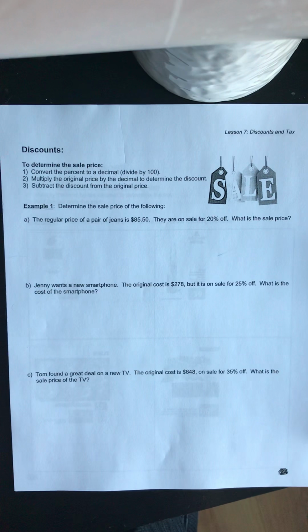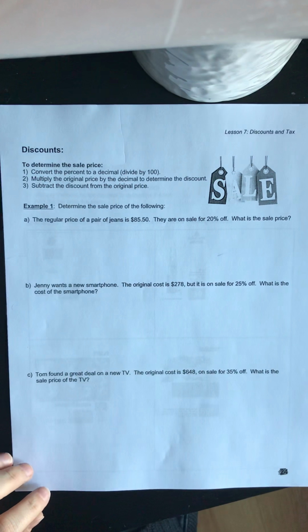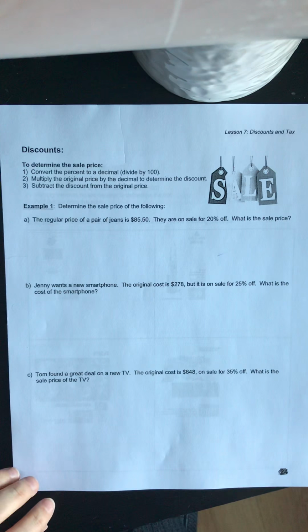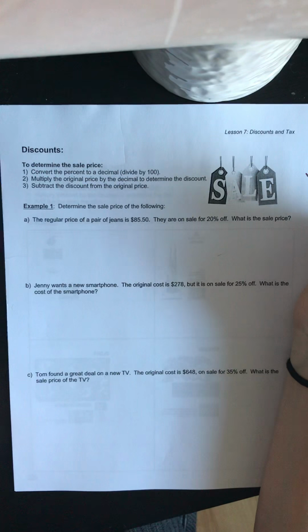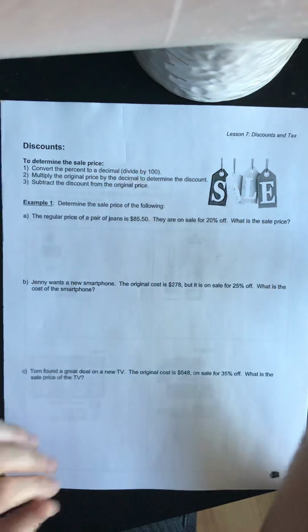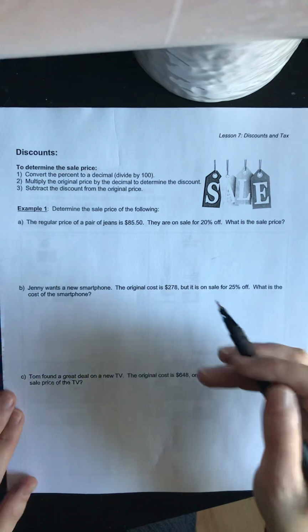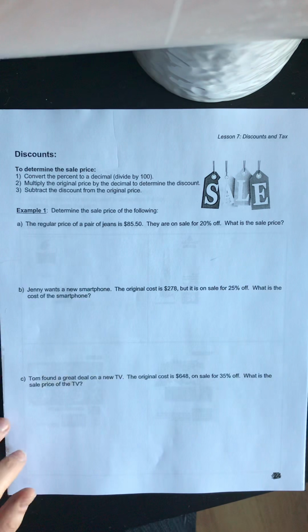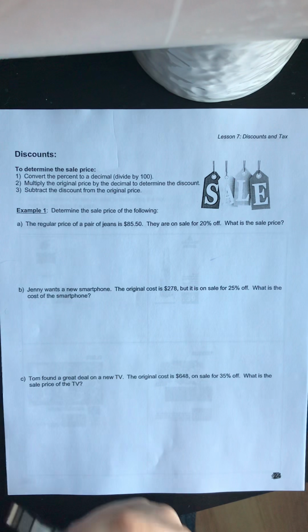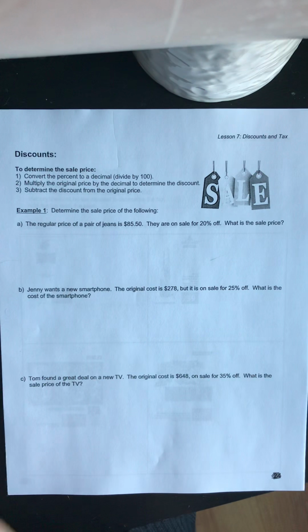Okay, so this video is going to be all about discounts. Whenever you go to a store and you see a sale tag, it'll usually be given as a percent off of whatever the original cost was. So when you look through the flyers, you'll see that a lot as well. It might say save 20%.